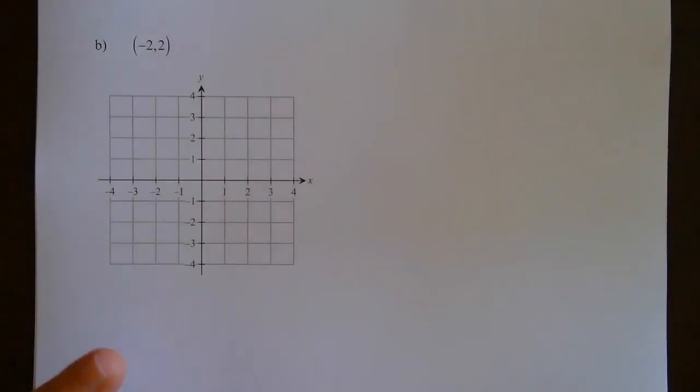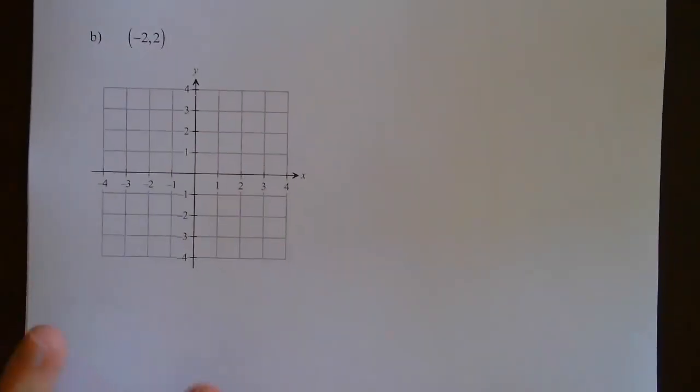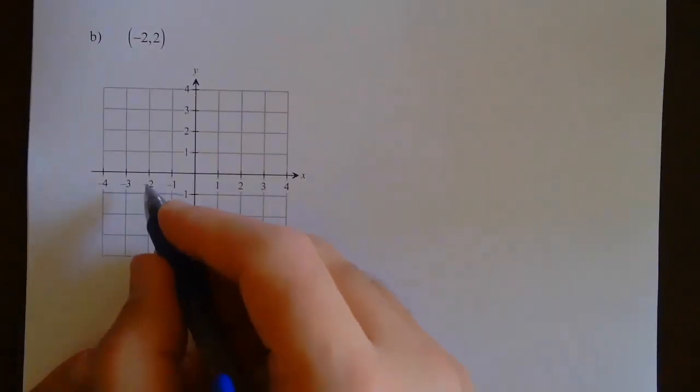How about something like this? The point negative 2, 2. We're going to go left 2 and up 2.